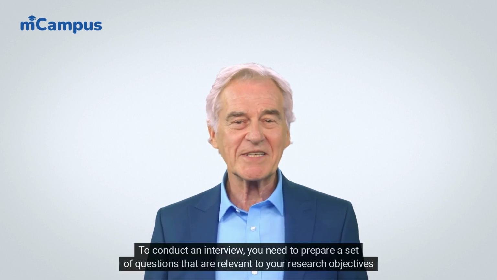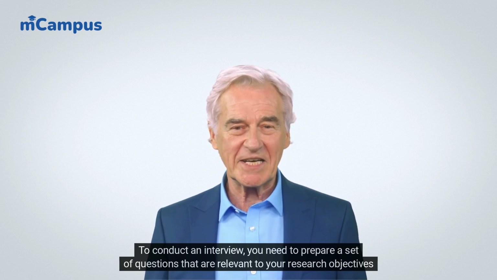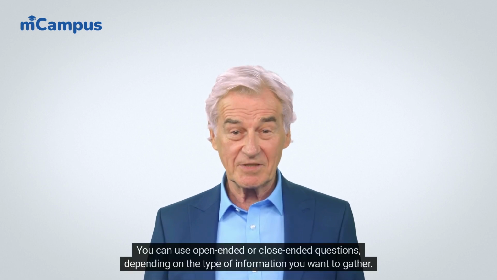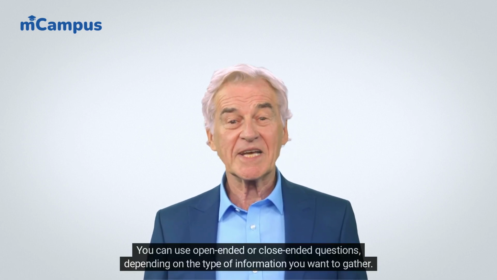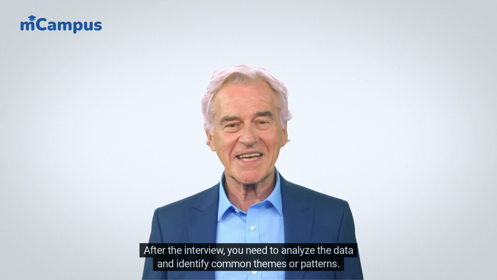To conduct an interview, you need to prepare a set of questions that are relevant to your research objectives and find a suitable participant. You can use open-ended or close-ended questions, depending on the type of information you want to gather. After the interview, you need to analyze the data and identify common themes or patterns.